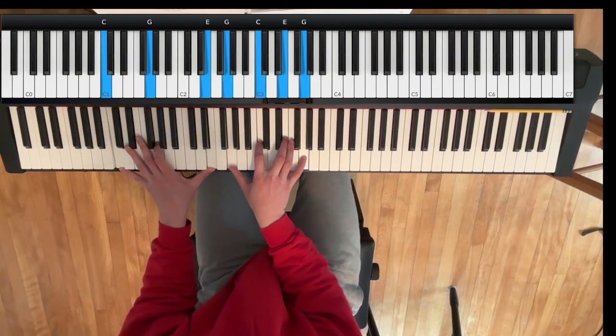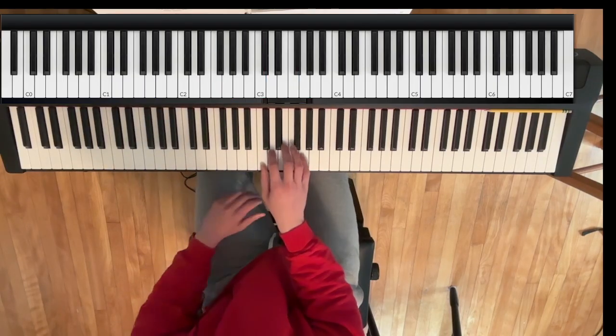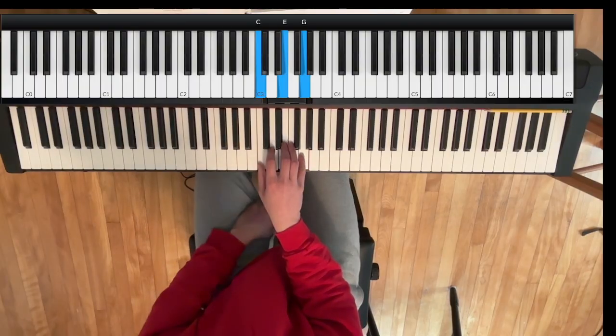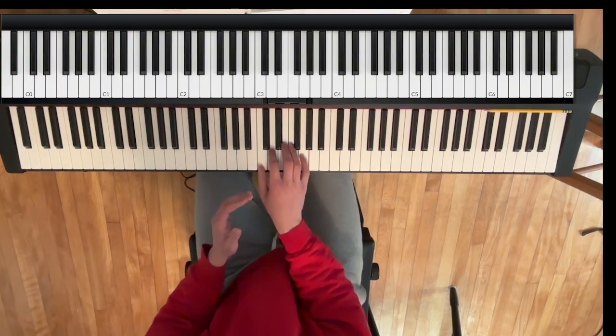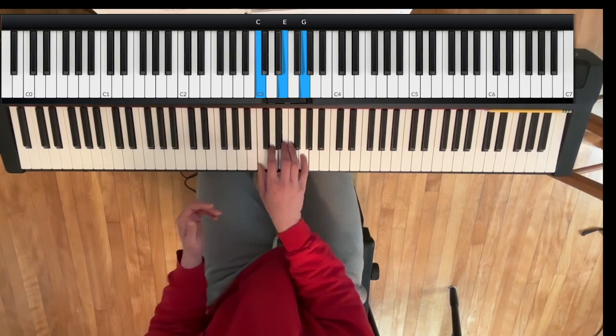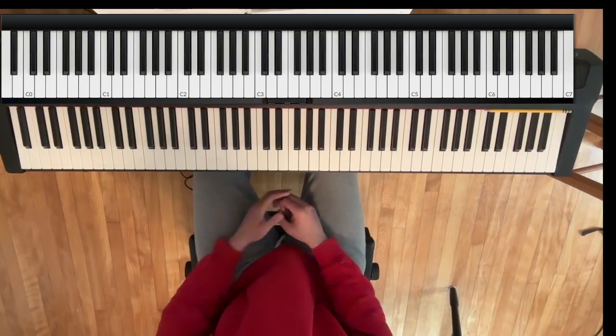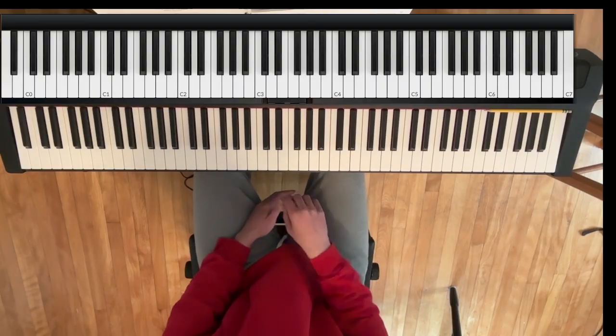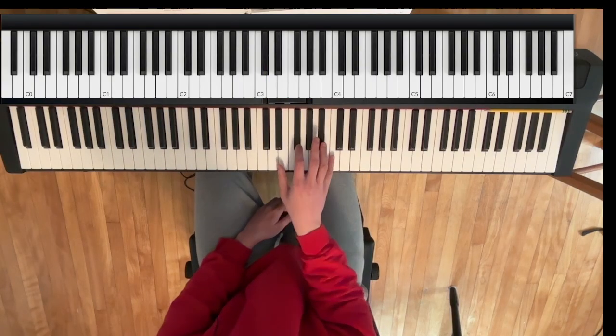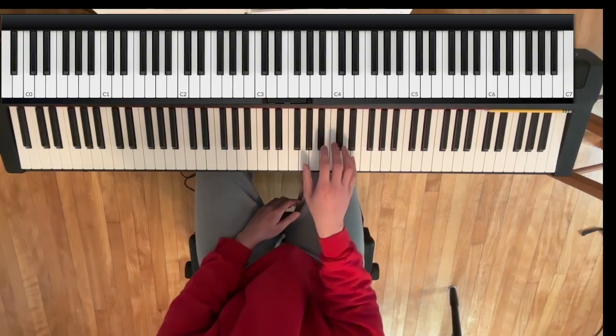And it's really spread out, but it's still C major. Of course, this is still C major as well, but this is a closed position. See how close the notes are? And it sounds different. I'm emphasizing this because I want you to understand what a root position chord sounds like versus a first inversion versus a second inversion.